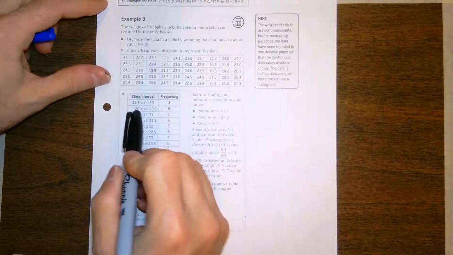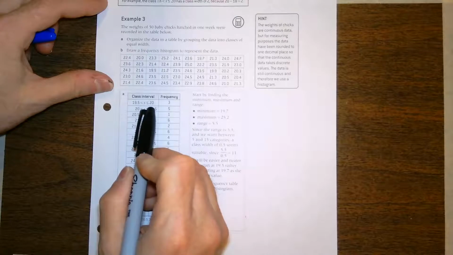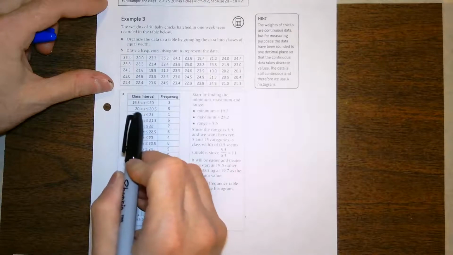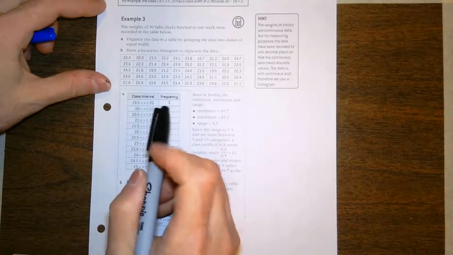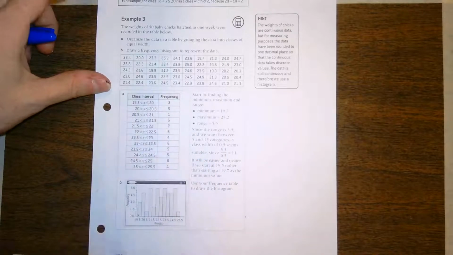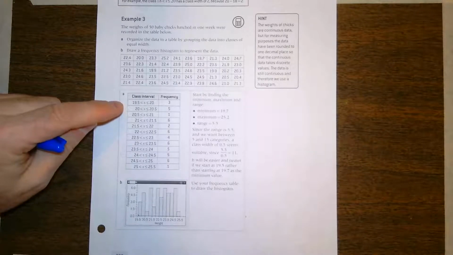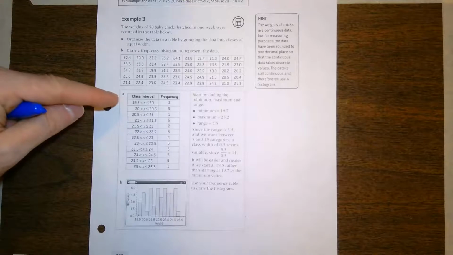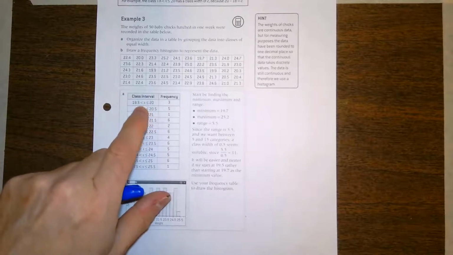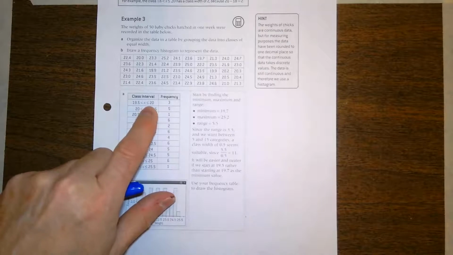The class width has to be the same. So 19.5 to 20. And then from 20 to 20.5. Now look at 20. If the chick weighed exactly 20, they would be in this class. It's very important that the classes, the class intervals, do not overlap. Any one piece of your data cannot be in more than one class at a time. So I don't know if you can see it here, but 19.5 is less than x, less than or equal to 20.